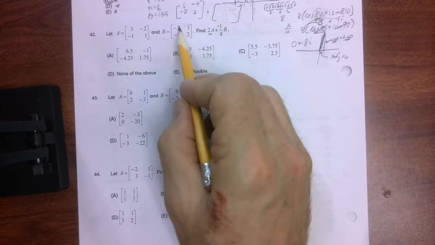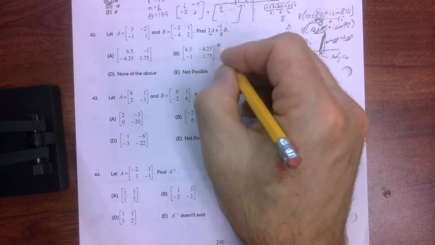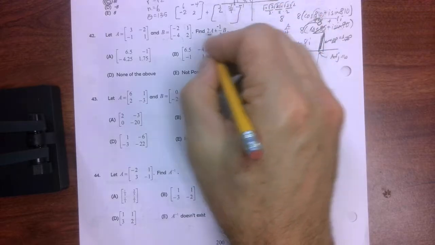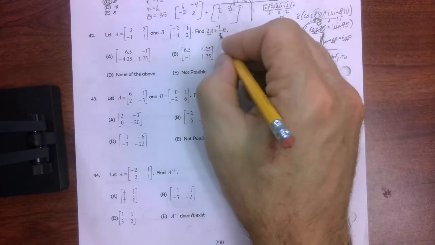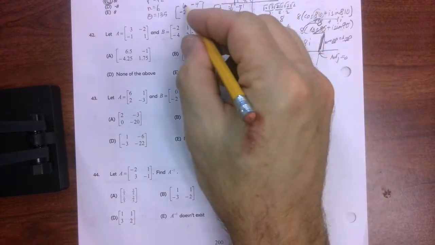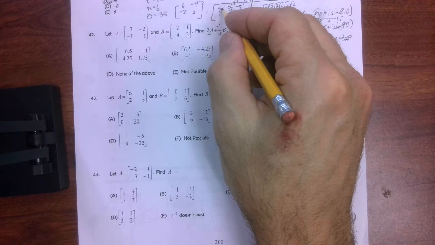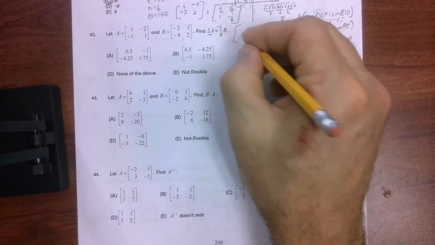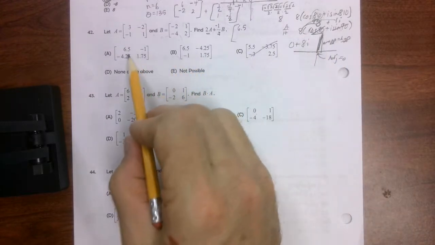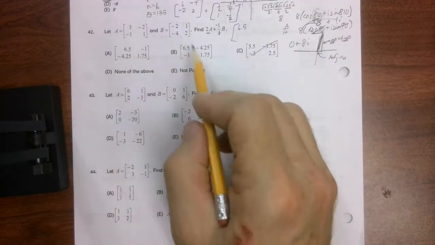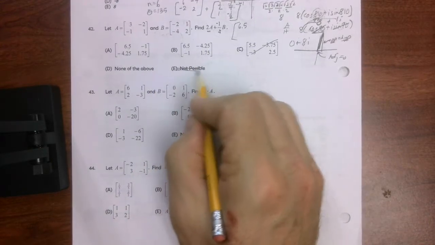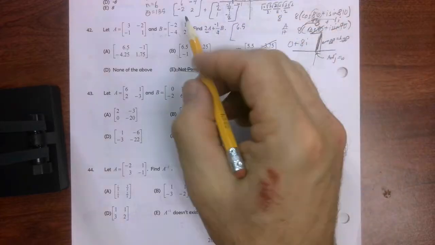So -1/4 times -2 is 1/2. -1/4 times 1 is -1/4. -1/4 times -4 is just 1. -1/4 times 2 is -1/2. And now I need to add these. So I get 6 plus a half is 6.5. And really, I can get rid of that one. Oh, there's 6.5, 6.5. None of the above, not possible. This is possible, so I can get rid of that. And I'm just going to keep going.